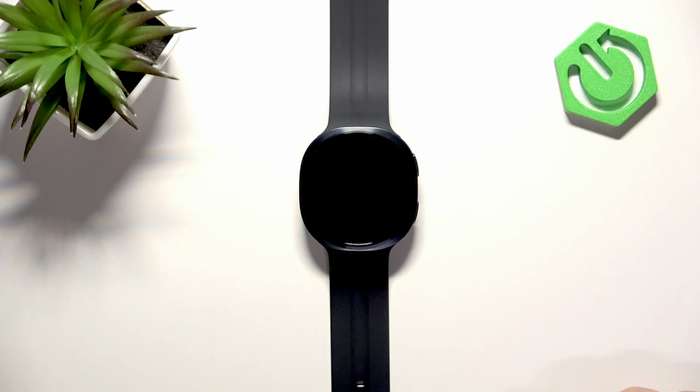In front of me I have the Samsung Galaxy Watch 9 and today I'm going to show you how to uninstall applications on this watch. So let's get started.